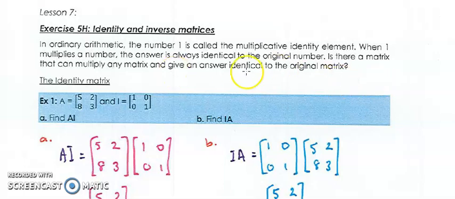But this isn't asking if you can add something. This is asking if you can multiply by a certain matrix to get the same matrix at the end. So the identity matrix.